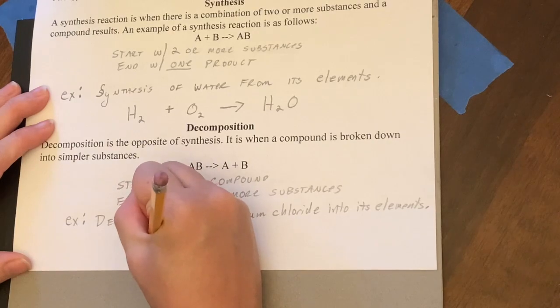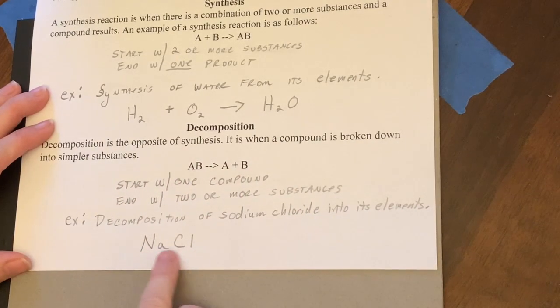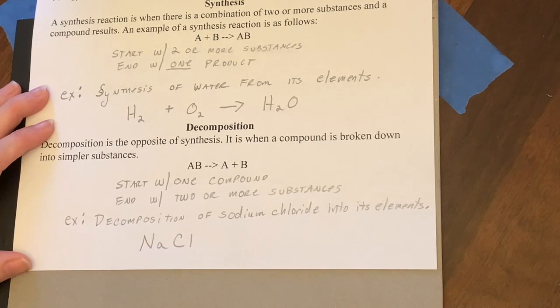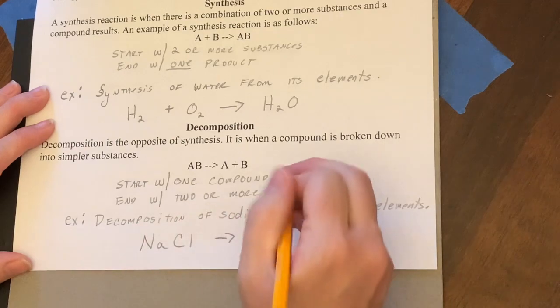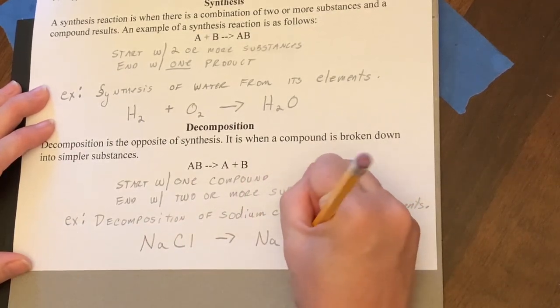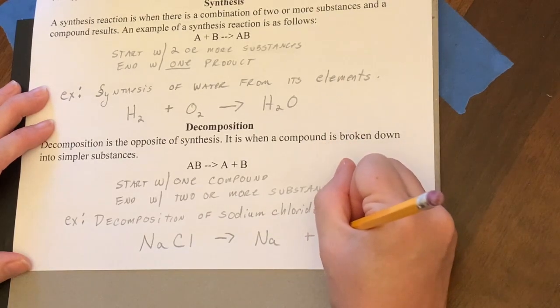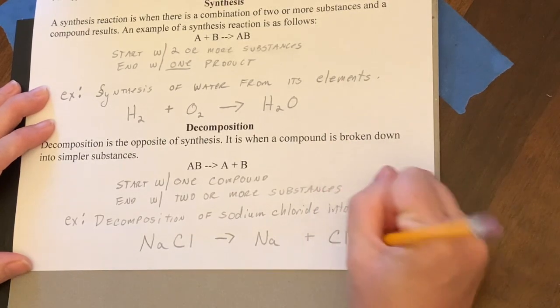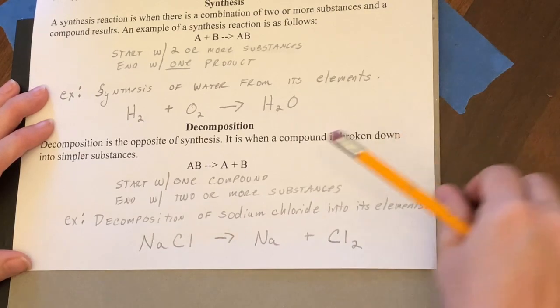So sodium chloride, I still have to make sure that I write my compounds correctly. Sodium is +1, chloride's -1. Great. It's going to break up, decompose into its elements. So that's sodium and chlorine. We do have to remember chlorine is one of our diatomics. So that's going to break up into Cl2. Again, we'll worry about the fact that there's not the same number of Cls in just a moment.